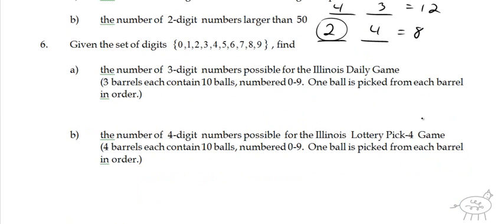Okay? Number 6, given the set of digits 0 through 9, find the number of 3-digit numbers possible for the Illinois daily game. So basically what the Illinois daily game is you have 3 barrels, each contain 10 balls, and they're numbered 0 through 9. Okay, 0, 1, 2, 3, 4, 5, 6, 7, 8, 9. One ball is picked from each barrel in order. Okay? So it's a 3-digit number. So 1, 2, 3. And you can repeat. Okay? It's the way the daily game goes.